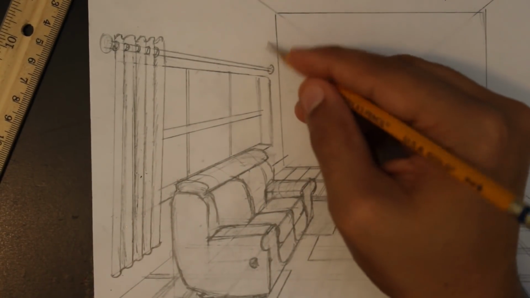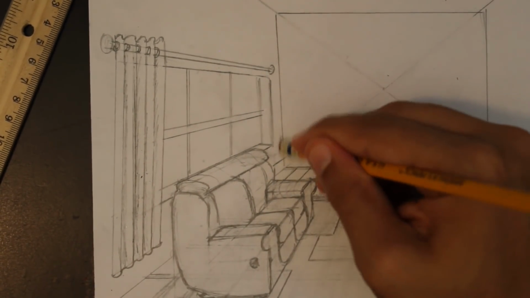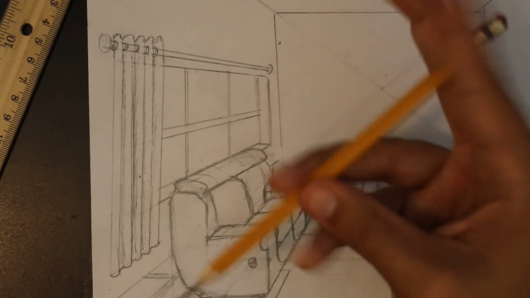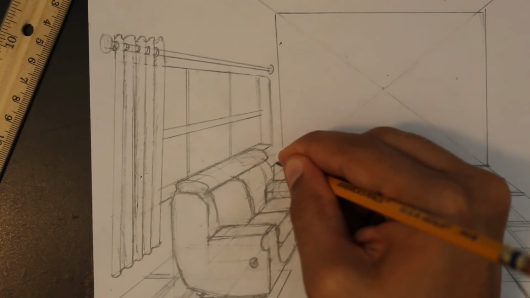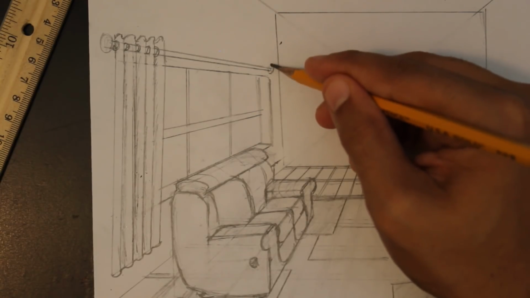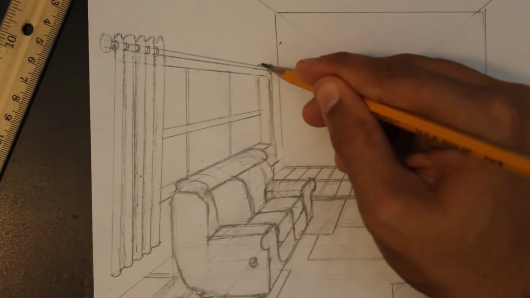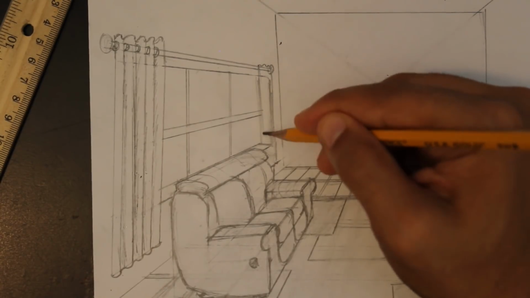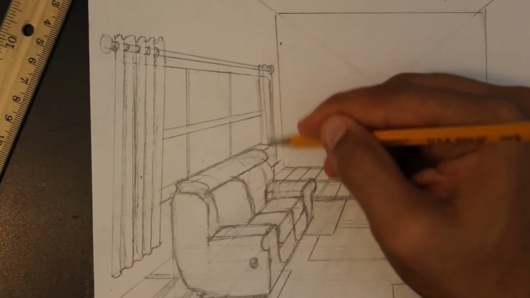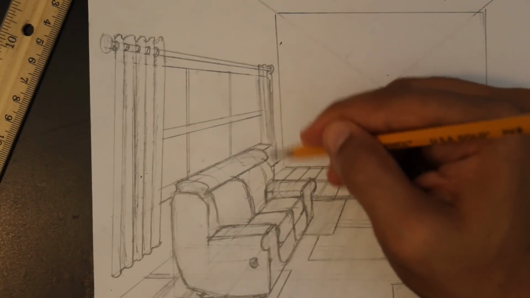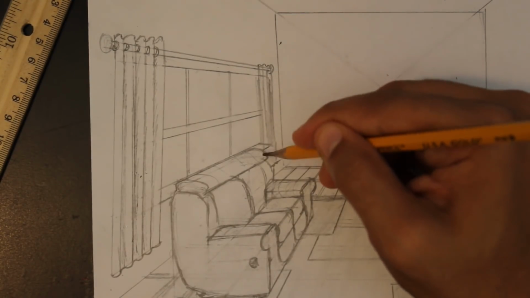And you want to do the same thing on the other side, just a bit smaller. So you don't have to worry as much about the specifics, so you can freehand that one, that'd be fine. I think I freehanded both of them.